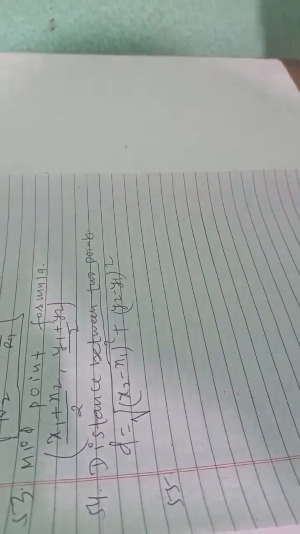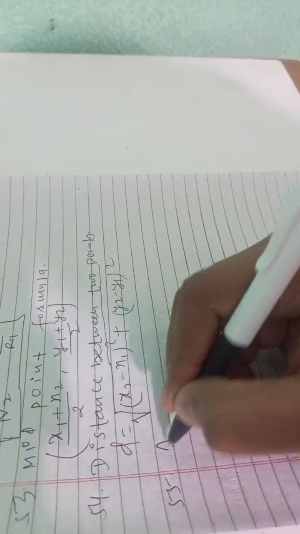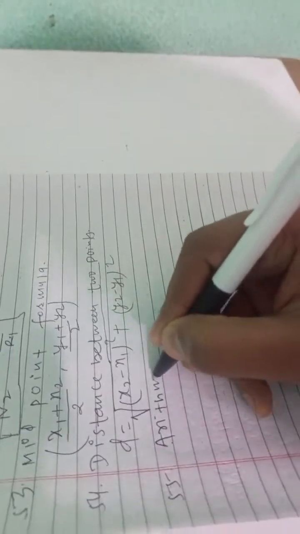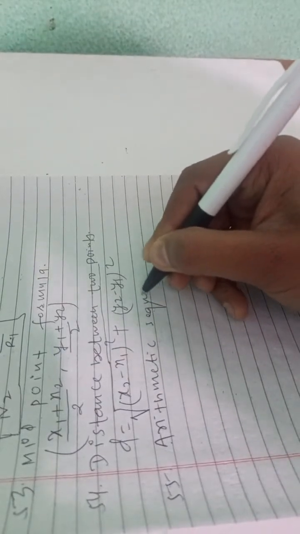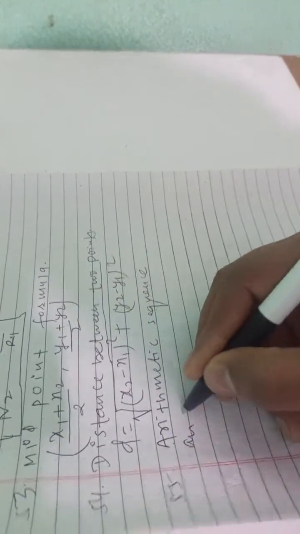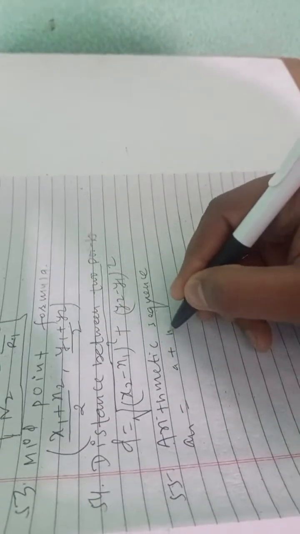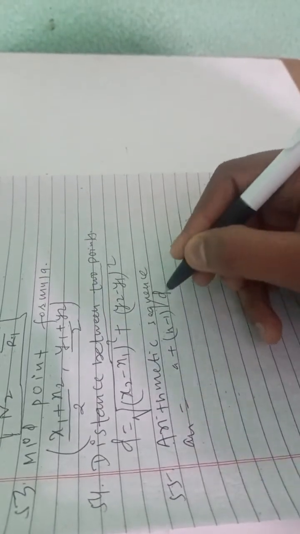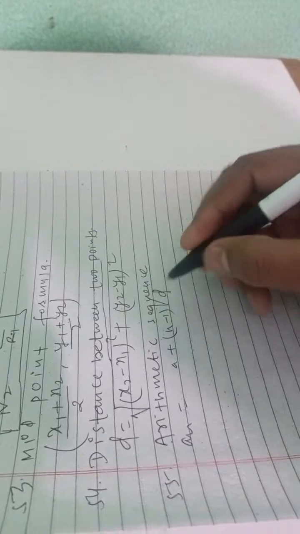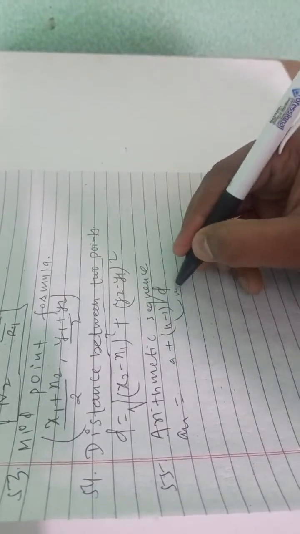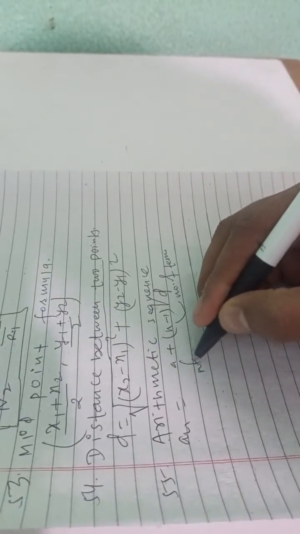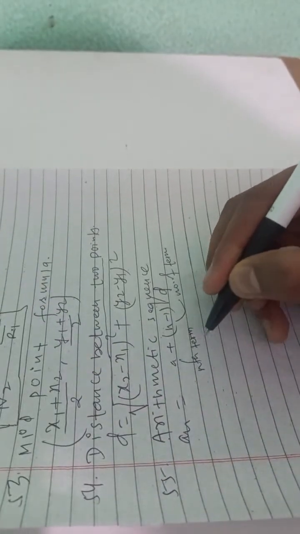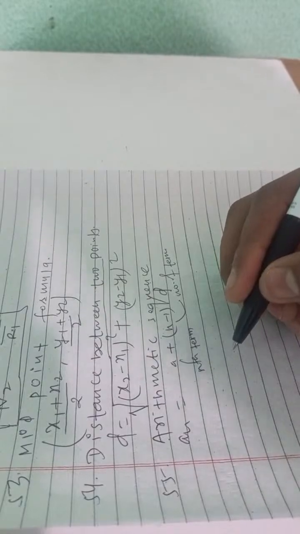55. That is arithmetic sequence. An is equal to a plus n minus 1 times d, where an is the nth term and n means the number of terms. An is the nth term.